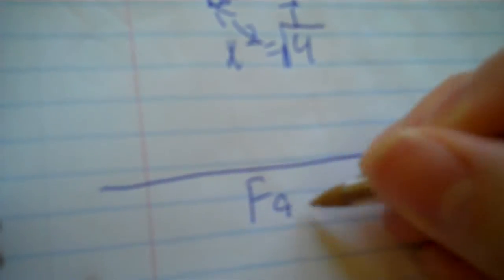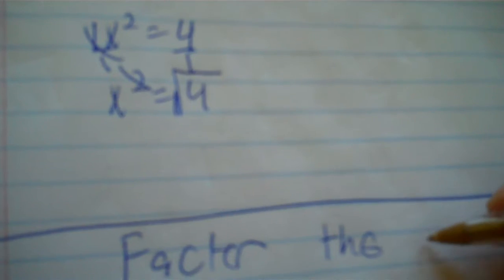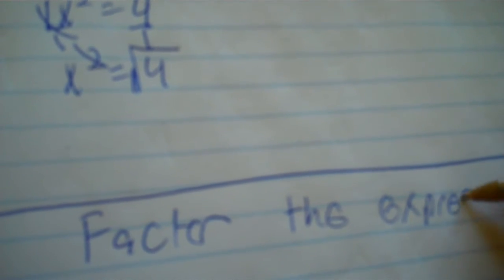Now, I did that because on the next problems, you're going to do something new. You haven't done this before. You're going to factor the expressions. It says these are not equations. Don't solve them. Okay? Now, the first one I'm going to kind of take a roundabout way, and then the next one I'll show you how to easily do it much quicker.